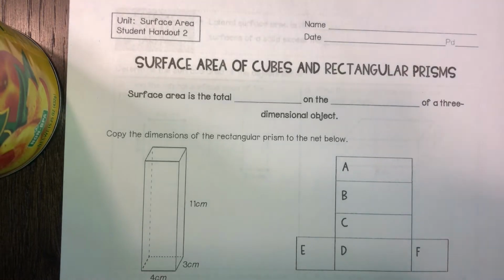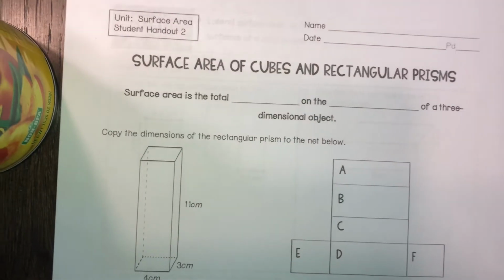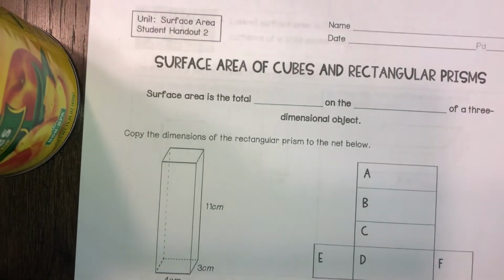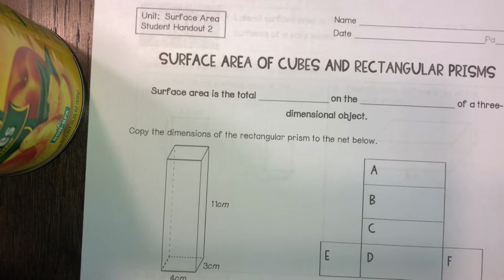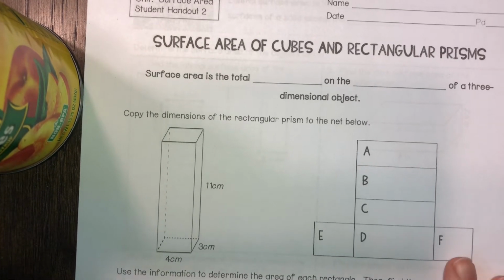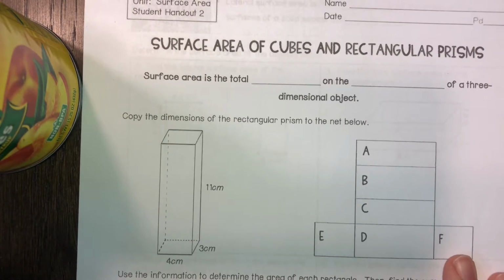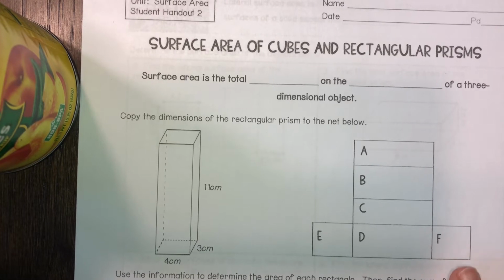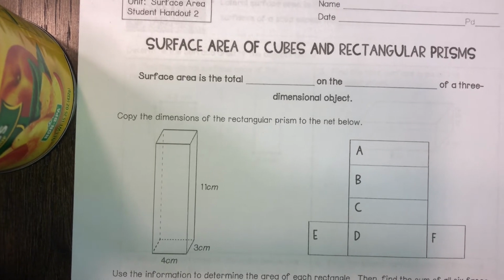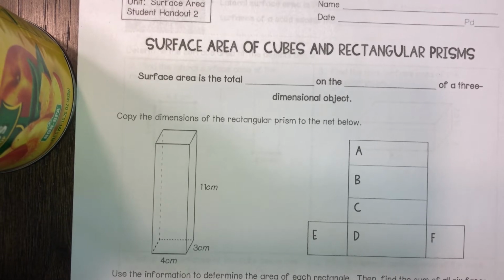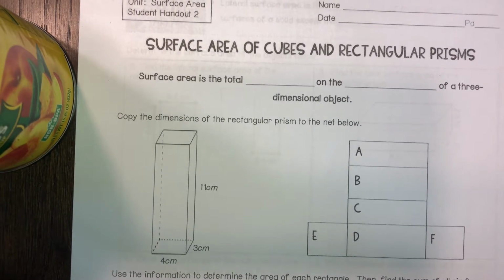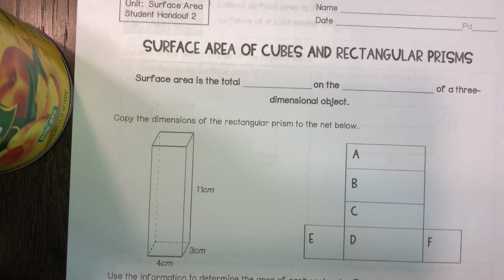Good morning. I'm taking a video to do notes for our surface area of cubes and rectangular prisms. We are starting surface area. The last unit of study we had involved area of regular shapes and composite figures, so circles, triangles, trapezoids, parallelograms, rectangles, and now we're moving into surface area.